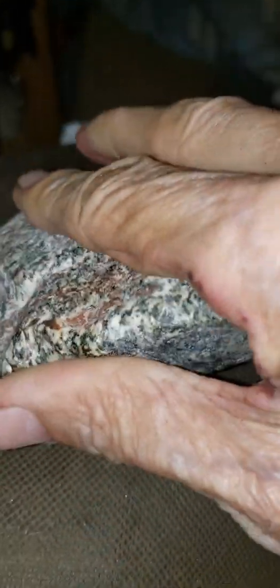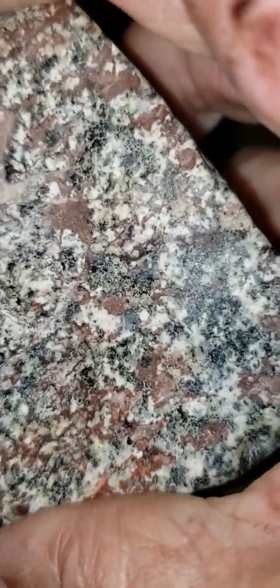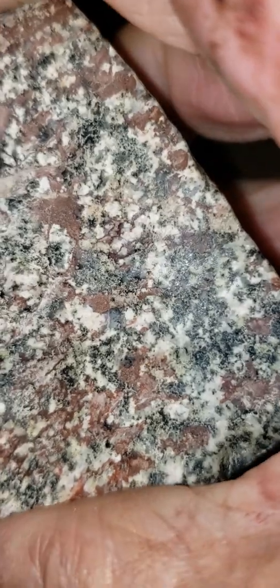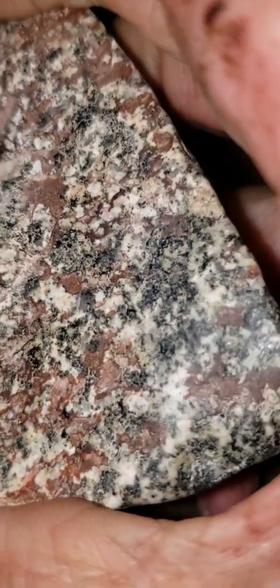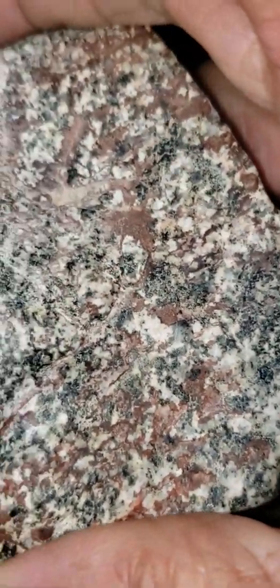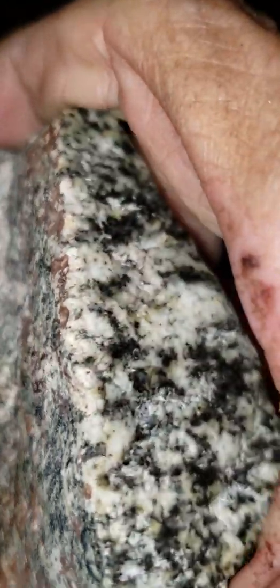And see what's there. There's a red crust all over this that I think is gold, sitting on the black stuff that I think is platinum.